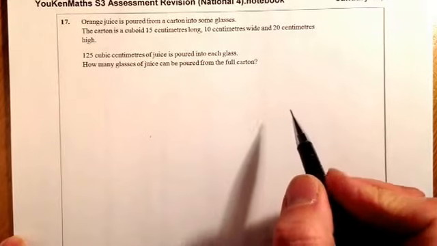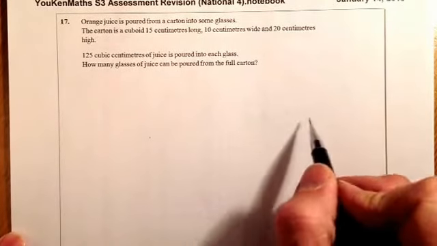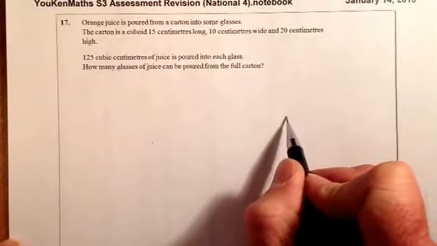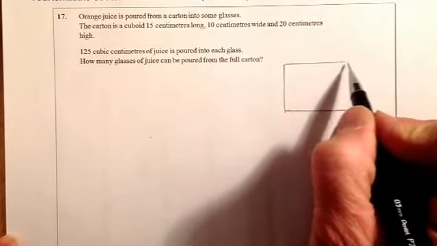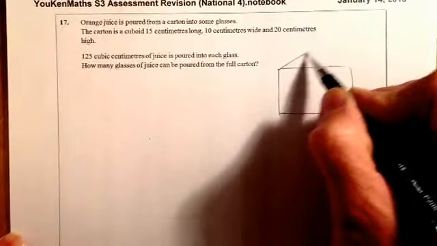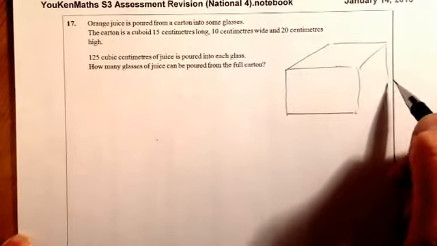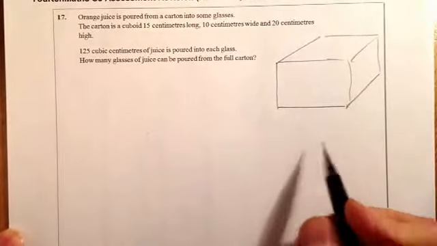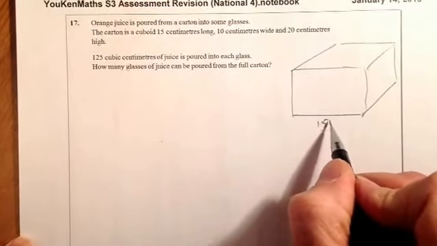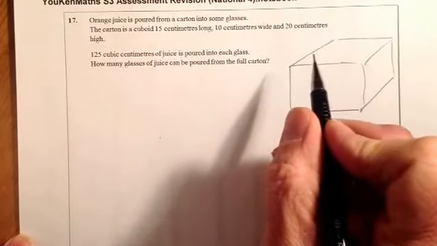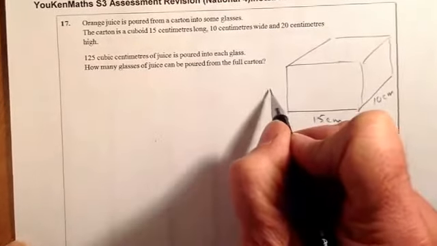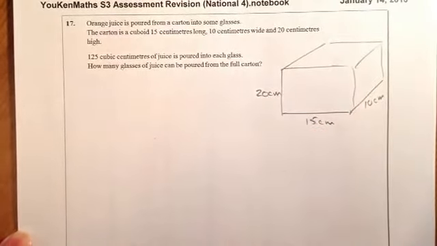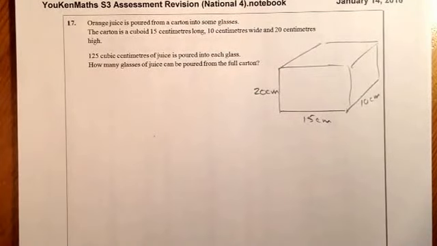So let's just do a quick sketch of what the carton would look like. I'm just doing it very, very roughly. So there's our juice carton there. So we've got 15 centimetres long, I've got 10 centimetres wide, and it's 20 centimetres high. Okay, so that's my carton.